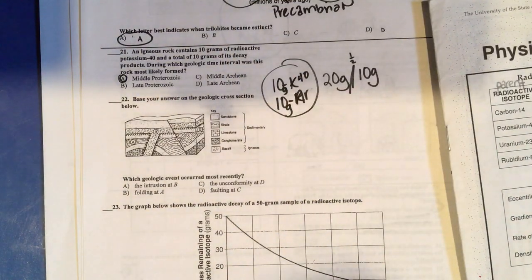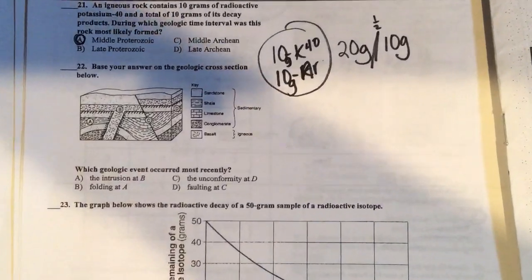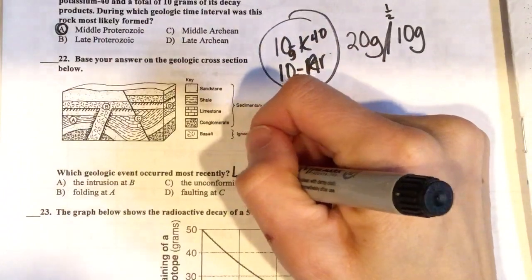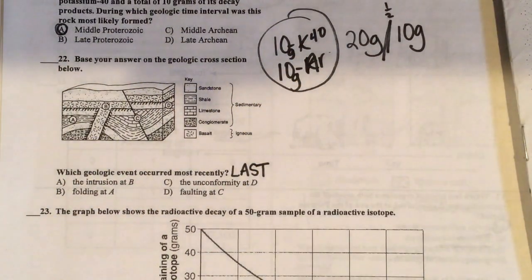22, base your answer on the geologic cross-section. Which geologic event occurred most recently? The last thing to happen. Okay, so most recently, sometimes people get a little confused with that wording. Most recently.